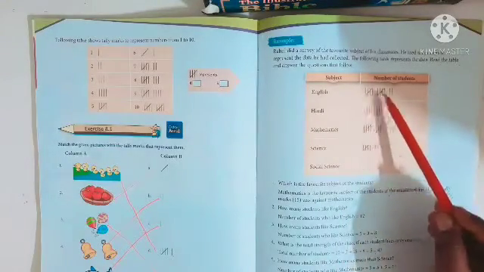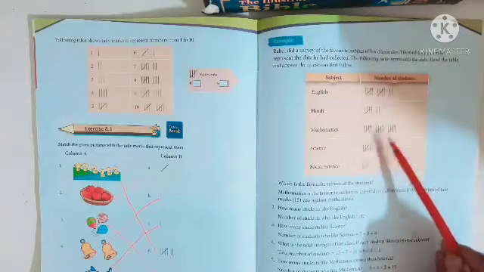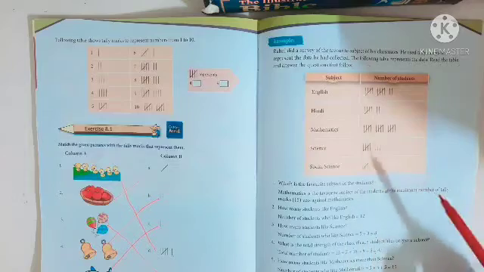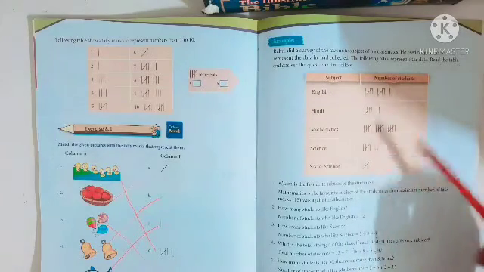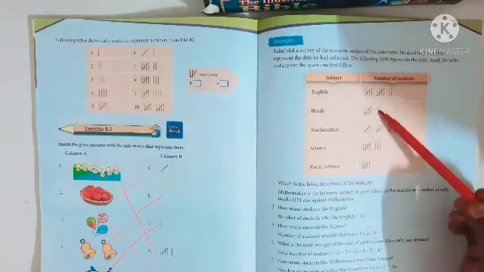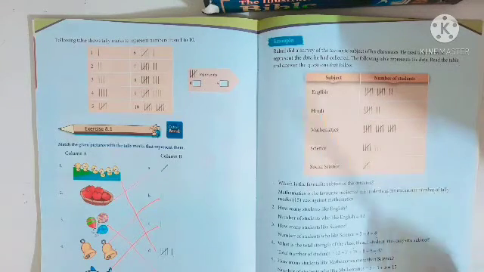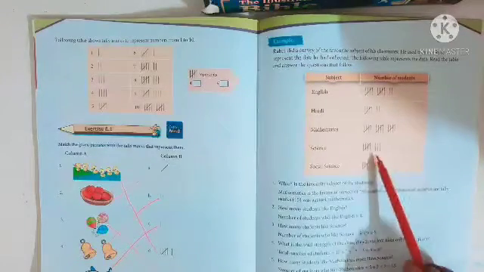So 1, 2, 3, 4, 5, 6, 7, 8. Count all the 5s. Okay, 8 5s are 40. Then count the other ones. So it is 2 plus 2 is 4. 4 plus 3 is 7. So 47. Easily you can count it. So first you have to count the 5s.